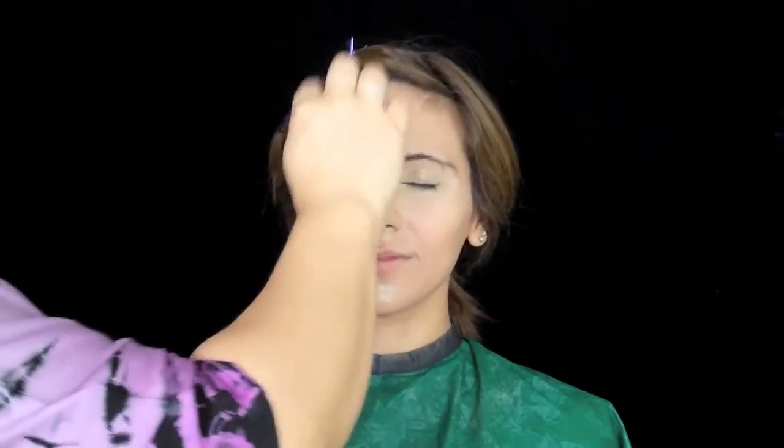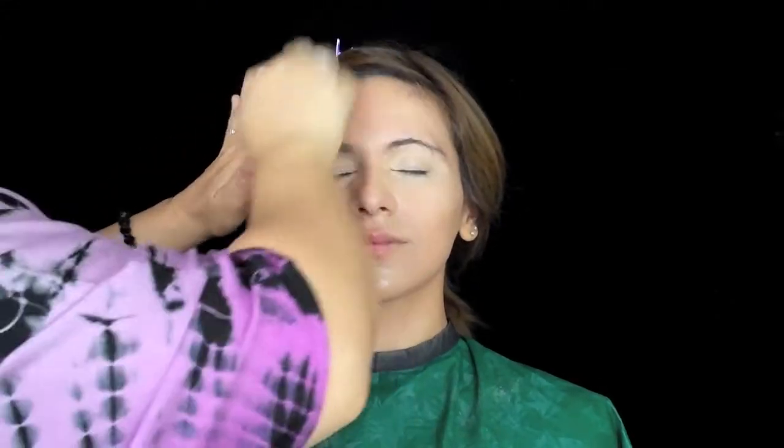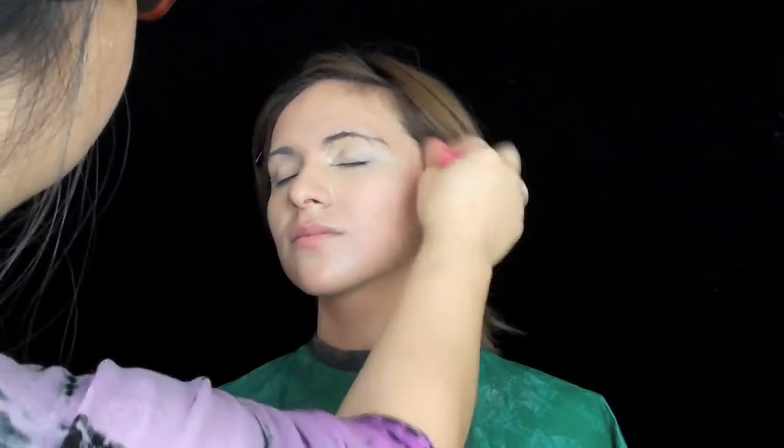I picked this look because I think this is one of the most popular looks that looks great on every skin color, ethnicity, face shape, and yet the way I'm going to do it is not overly intense, because smoky eyes could definitely be intense.